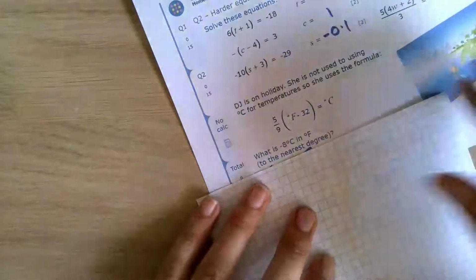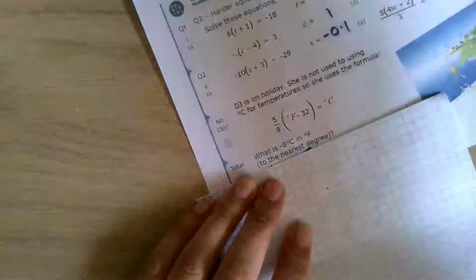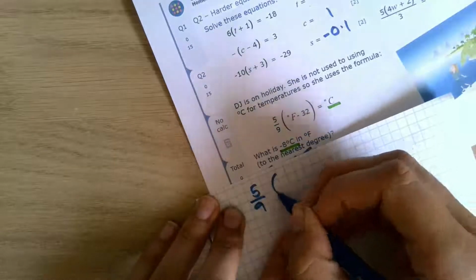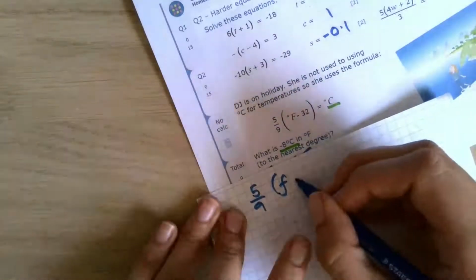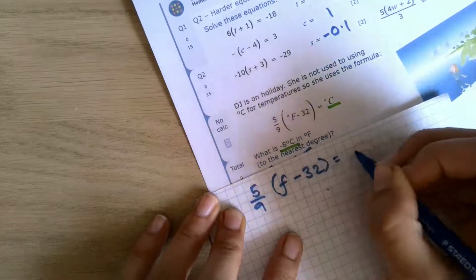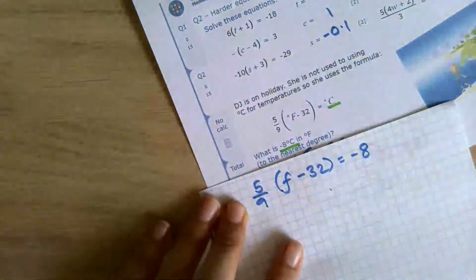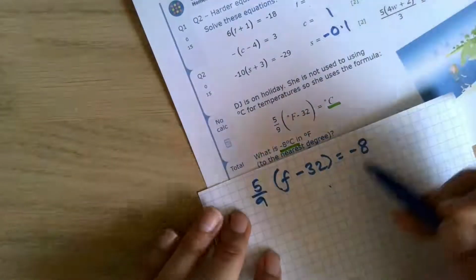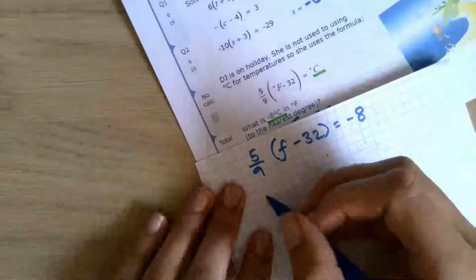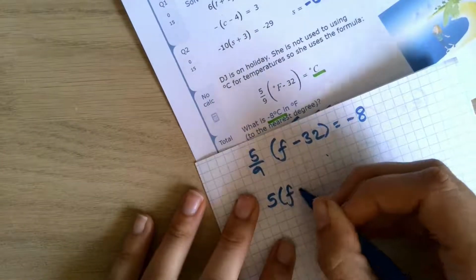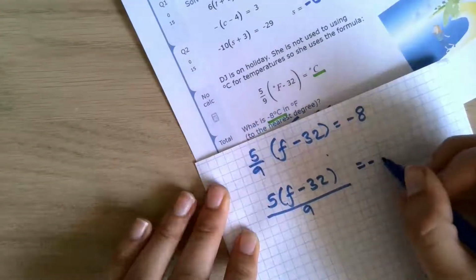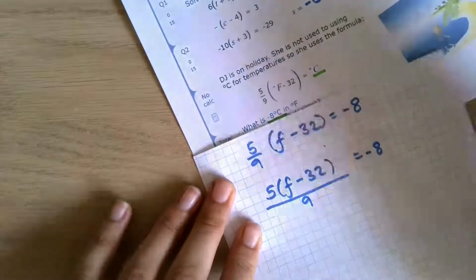Let's try again, shall we? It tells us that the Celsius amount is negative 8. So let's try that again, shall we? 5/9. I'm going to say small f. I don't like writing the big F. 32 equals negative 8. Right then. Now what I'm going to do is rewrite this slightly in the same style as this one was written. I'm going to turn it into a bracket on the top of a fraction and just a 9 on the bottom of a fraction. Those two mean exactly the same thing.